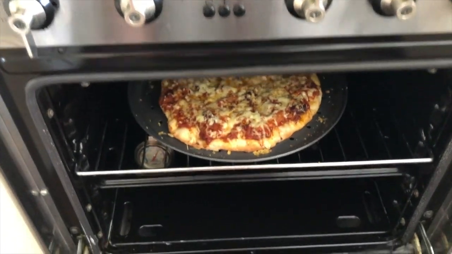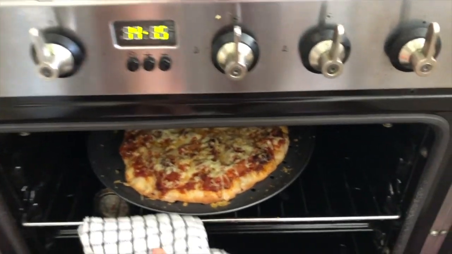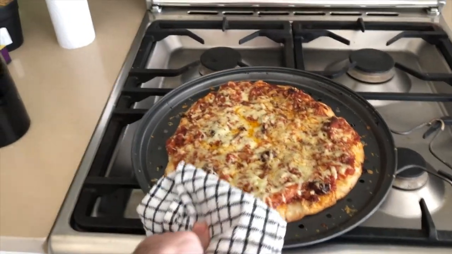Okay, so I think this pizza is looking just about ready. So let's take it out. Okay, so I'm gonna tuck into this pizza.